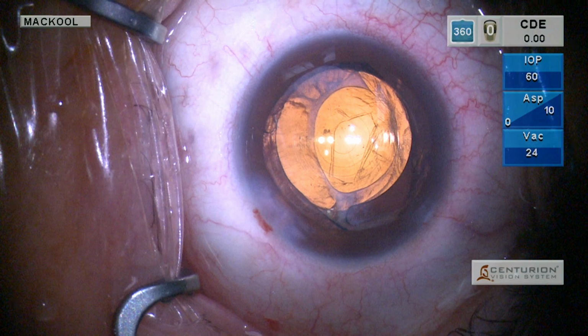And I can tell you that postoperatively this patient did extremely well, had no distance or near vision problems, and we're waiting to see what happens with any nocturnal glare or halo as to whether or not to enlarge that posterior capsulotomy.